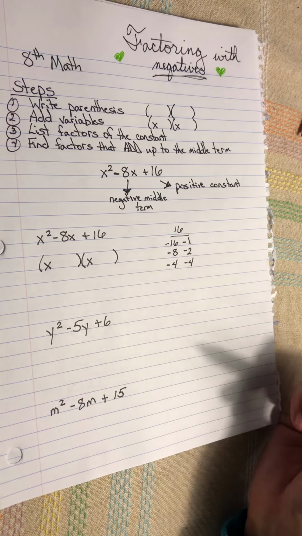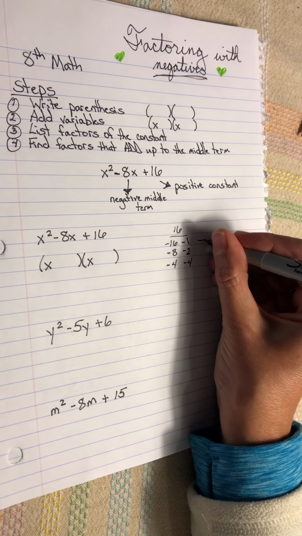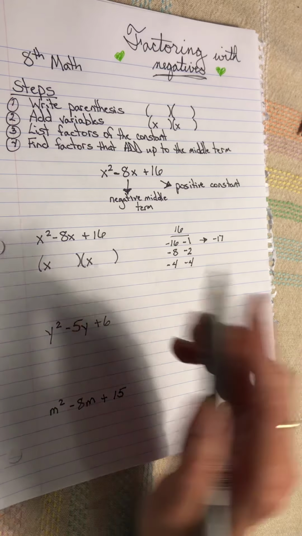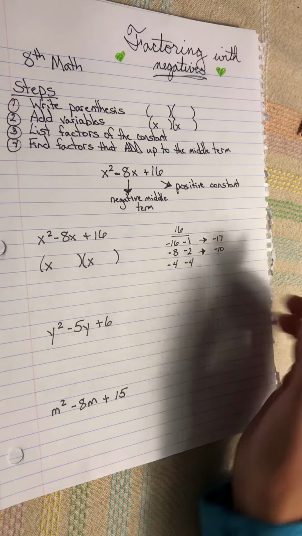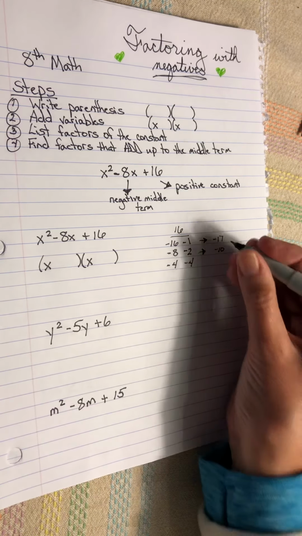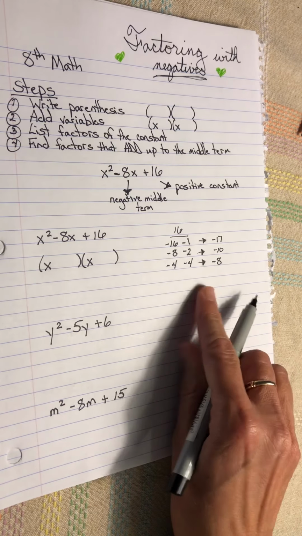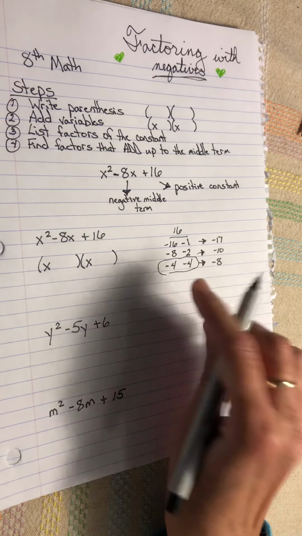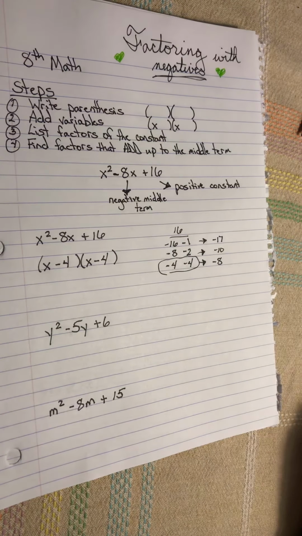If I multiply these together, I would get the positive 16. Now I need to figure out which one of these work. If I combine these two, they make a negative 17. That does not match. If I combine these two, I get a negative 10. Does not match the negative 8. If I combine these two, I get negative 8, which is a match. So I'm going to take these two numbers and put them into my two parentheses.